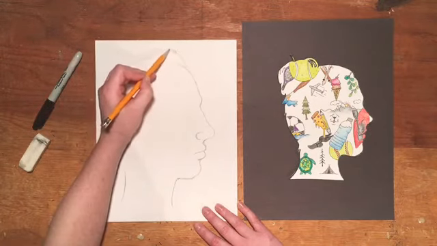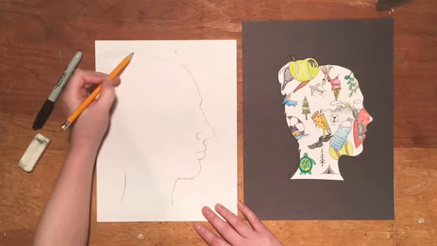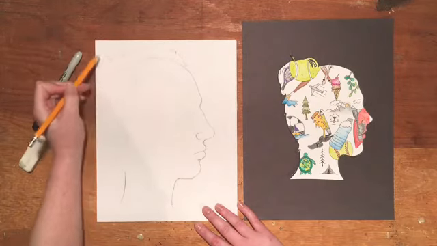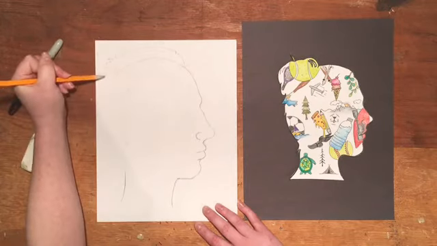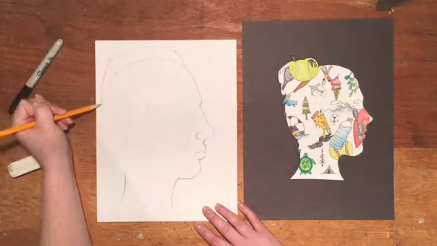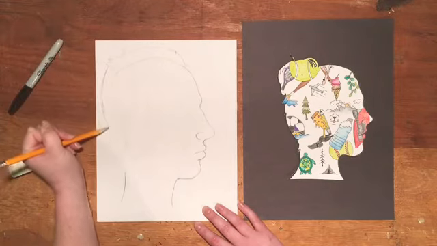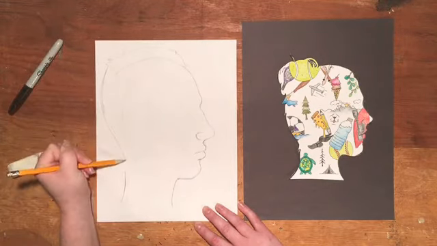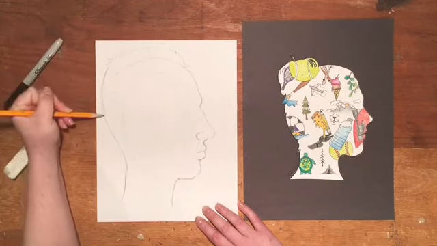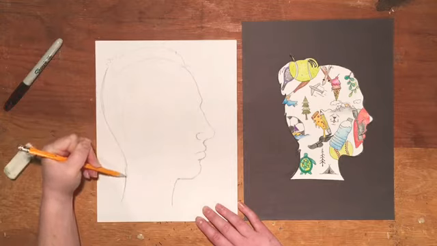So I'm going to have my hair, and I'm going to follow that imaginary line. Maybe I'll give it a little bit of bed head or some hair sticking up in the back, and I'm going to curve it down to connect with my neck. And see how I curved in at the bottom towards the neck?